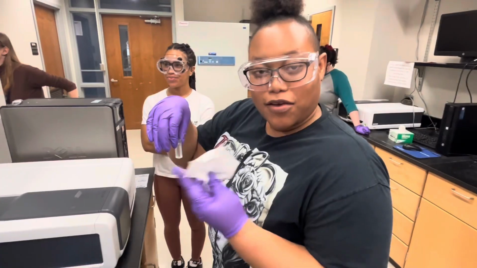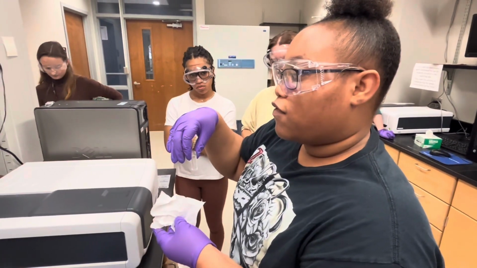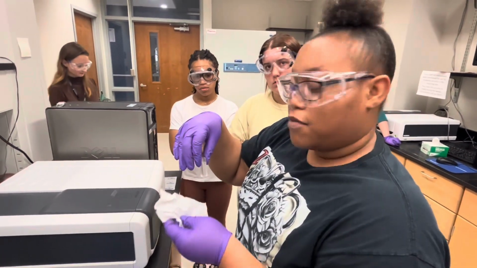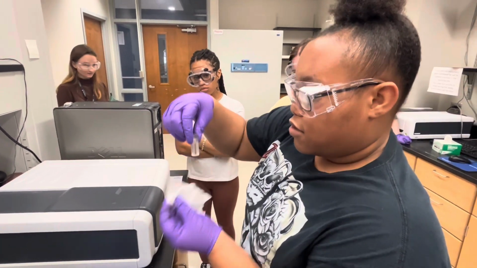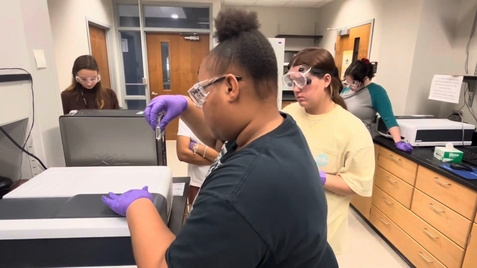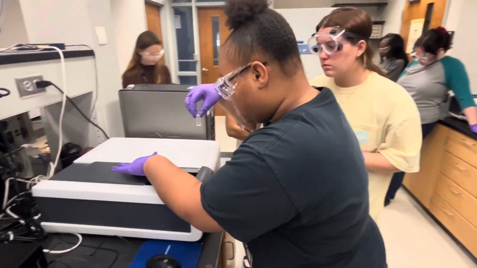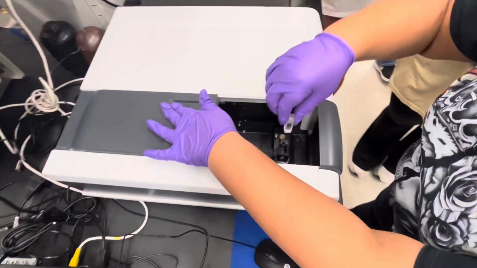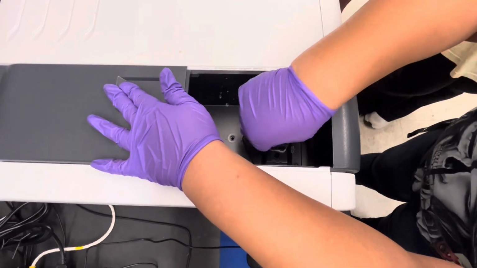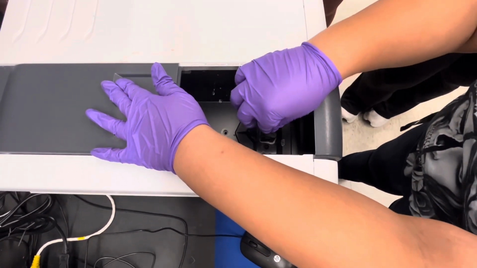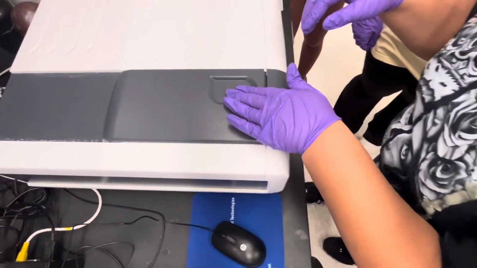I'm about to place our blank cuvette into the spectrophotometer to zero the machine. And wipe it clean on two sides. Make sure I put these two sides into it. I'm gonna close it.